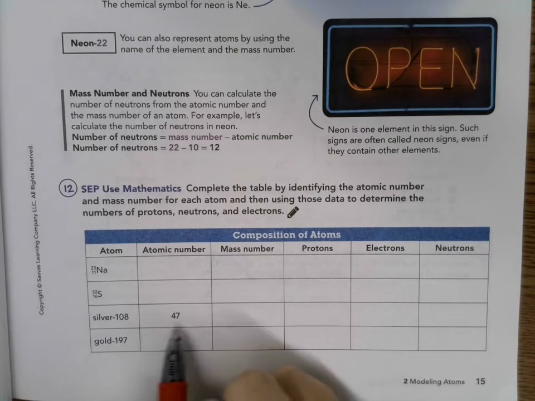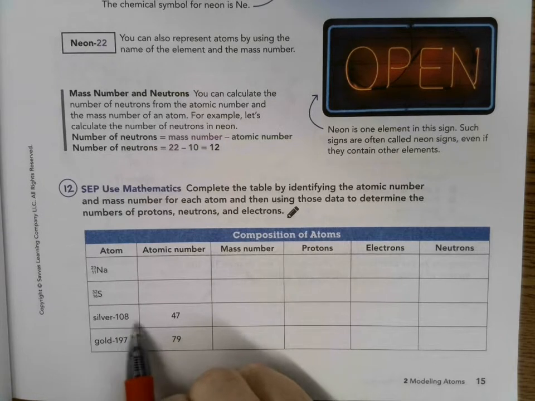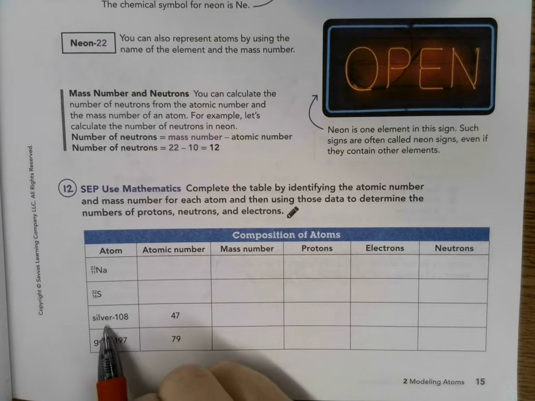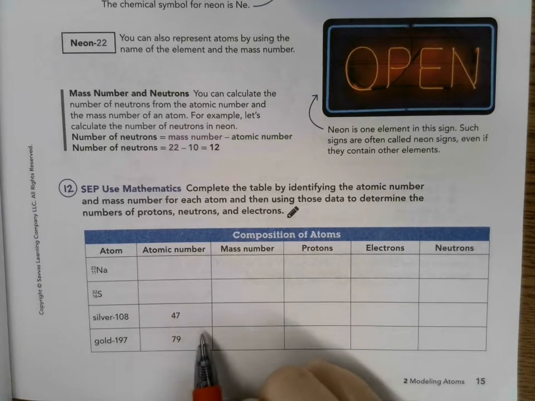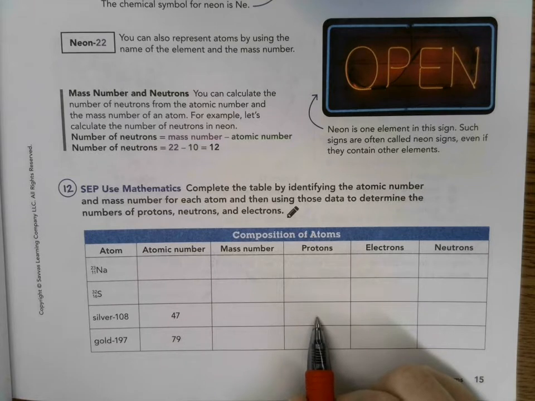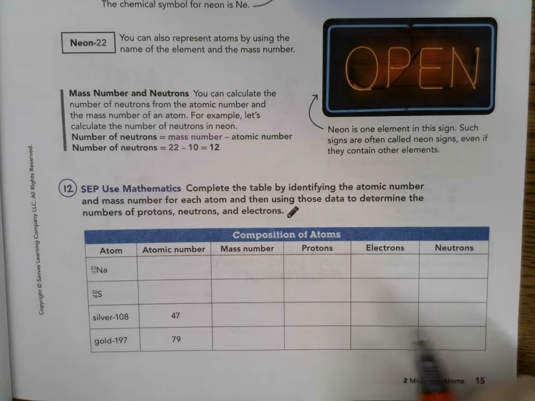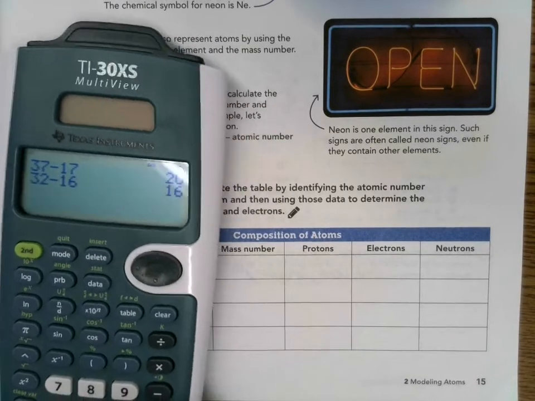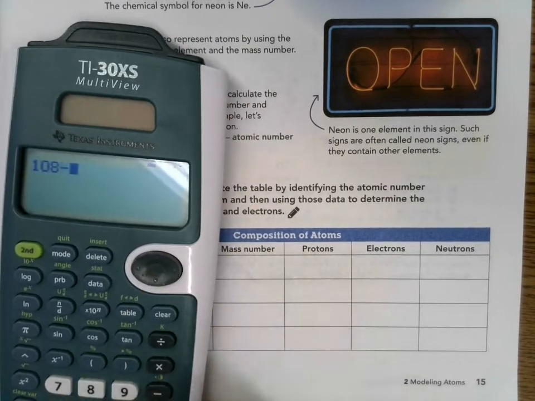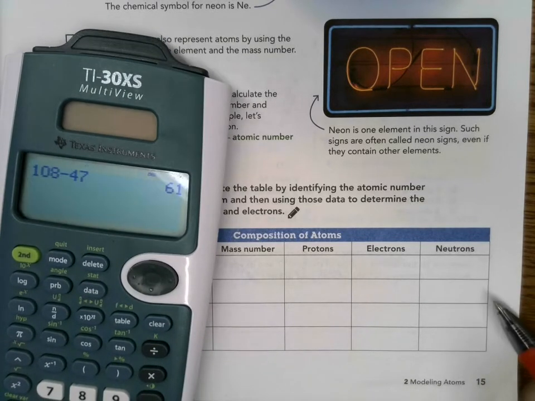So when we look at the mass number for silver, it would be 108. Okay, well, its atomic number is 47. Okay, we know that silver is 47 because it's found on the periodic table there. So if we have 47 as our atomic number, that means we have 47 protons, and if it's electrically neutral, it will have 47 electrons. Now, 108 minus 47 gives me, you can barely see it, 61. That is how many neutrons there are.